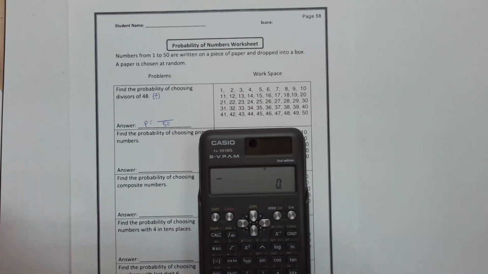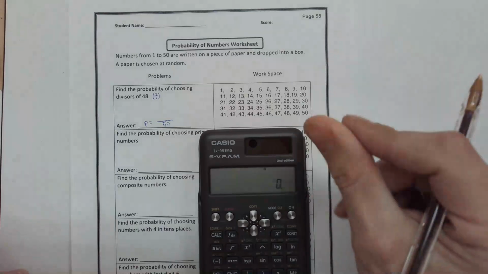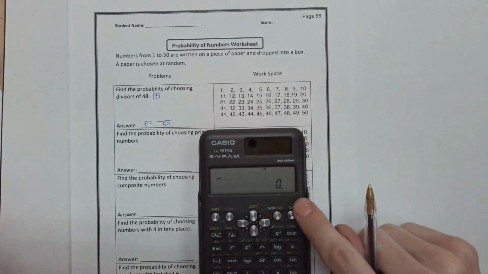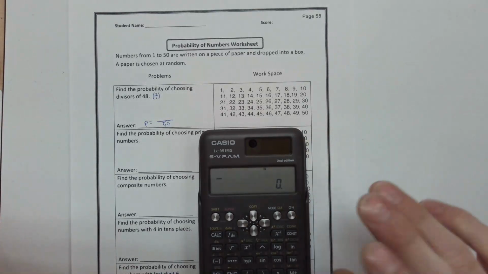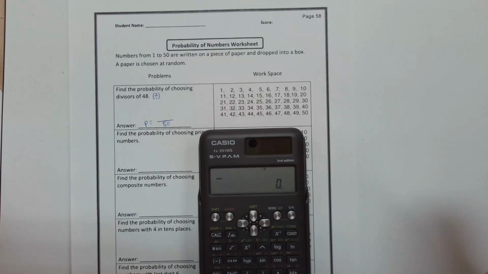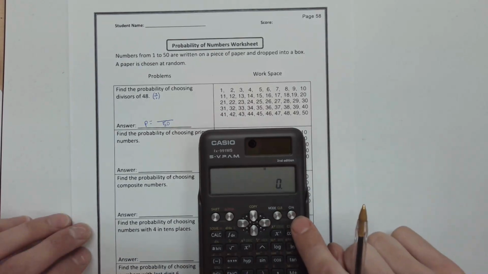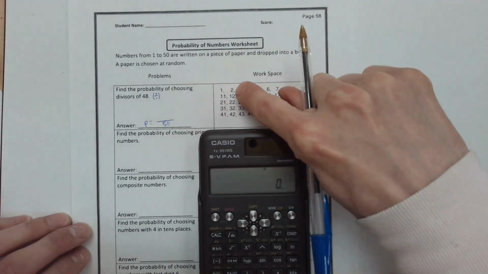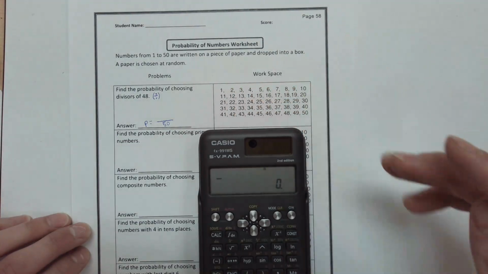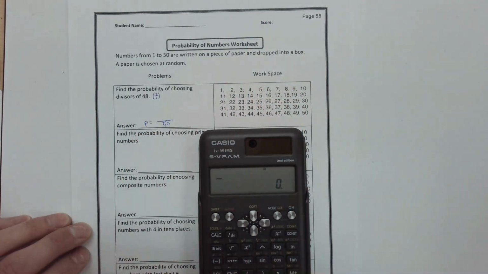This can be a very time-consuming process. The more you do these types of questions, the faster you will get them, and you might not need a calculator. But for the first few times, while you're getting used to these, you most likely will need a calculator. We're going to go through each number and see if it can divide into 48 with no remainder.